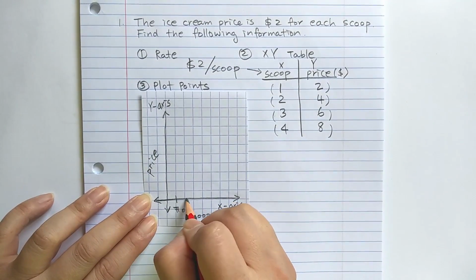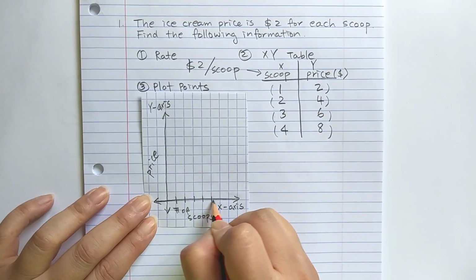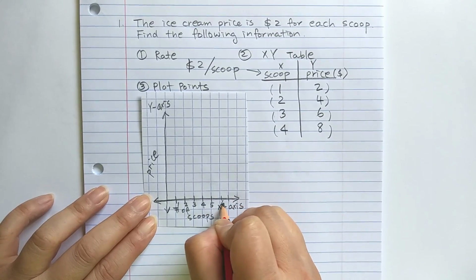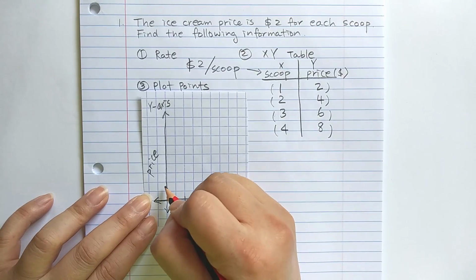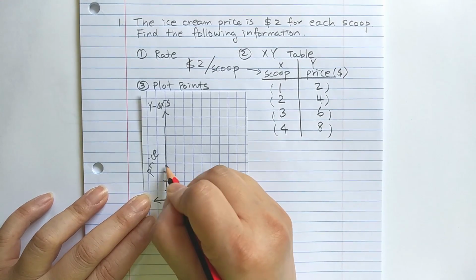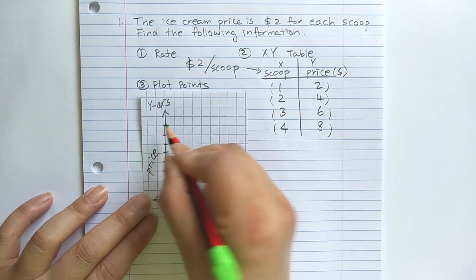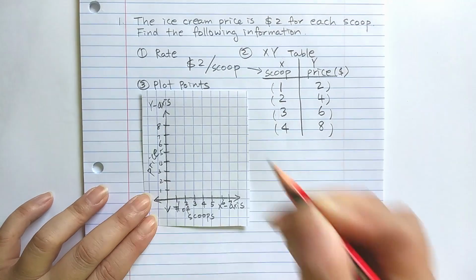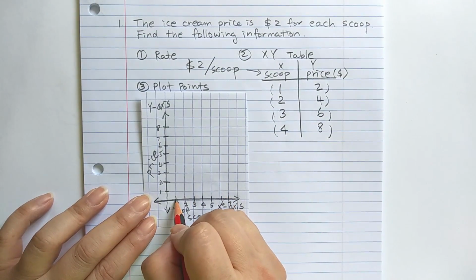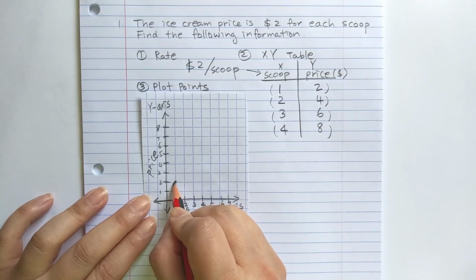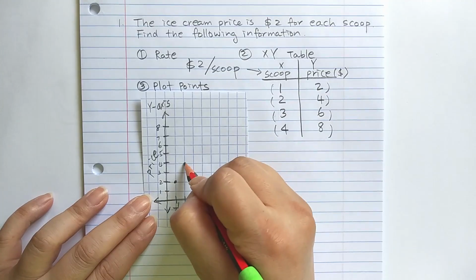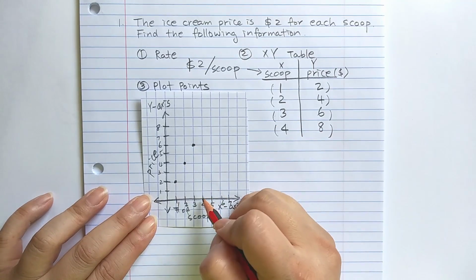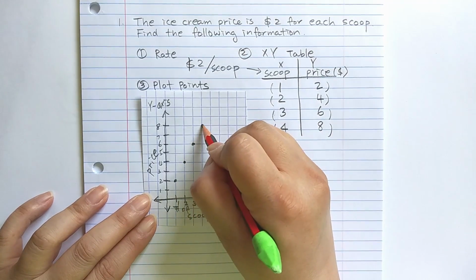Let's mark those numbers 1, 2, 3, 4, 5, 6, 7. We don't have these scoops, but we'll just mark them. And the price is 1, 2, 3, 4, 5, 6, 7, 8. For the first scoop, it is $2. So put a point here. For 2 scoops, $4. 3 scoops, it is $6. For 4 scoops, it is $8.